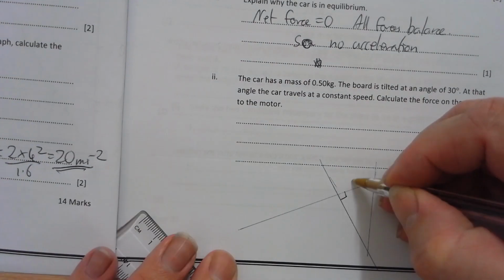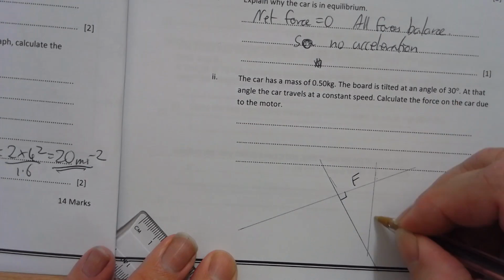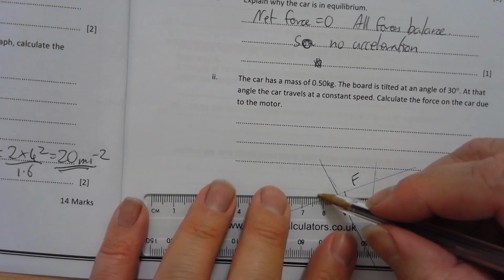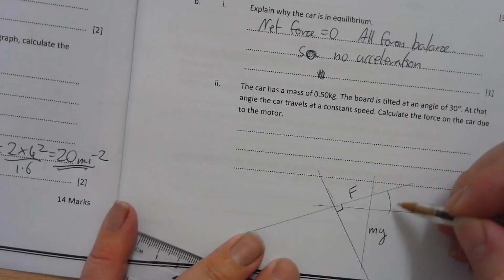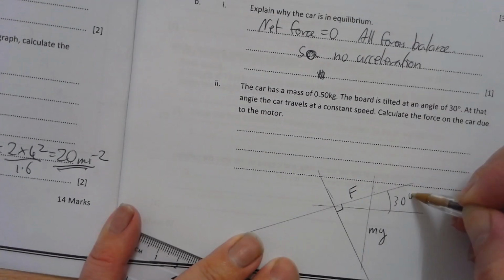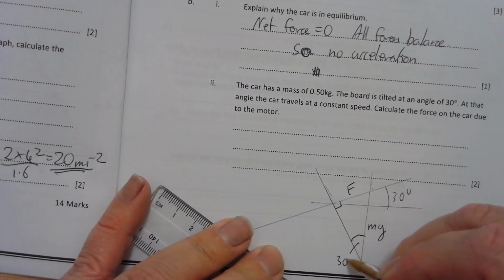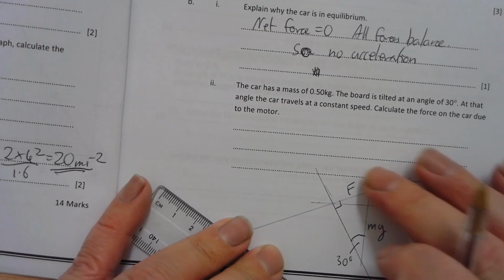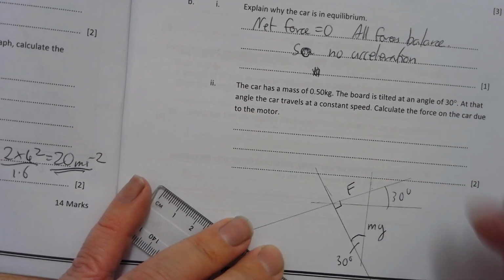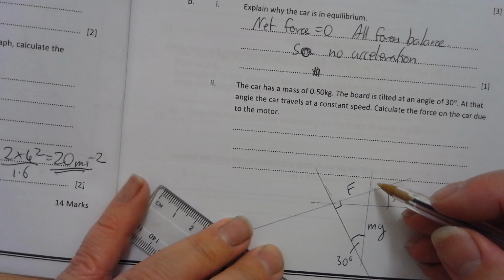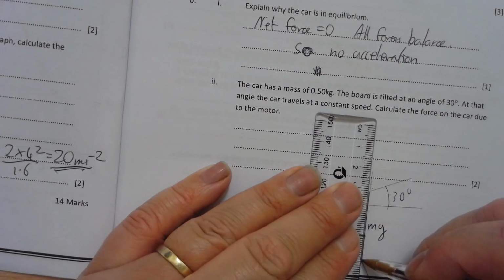That side of the triangle is mg. Now, geometrically speaking, if that is 30 degrees, then so too must that be, if you think about it. The two angles have got to be the same. So we've got a 30 degree angle, a right angle triangle, a hypotenuse of mg, which is easy to calculate because we've got the mass of the car, and we know g is 9.81.